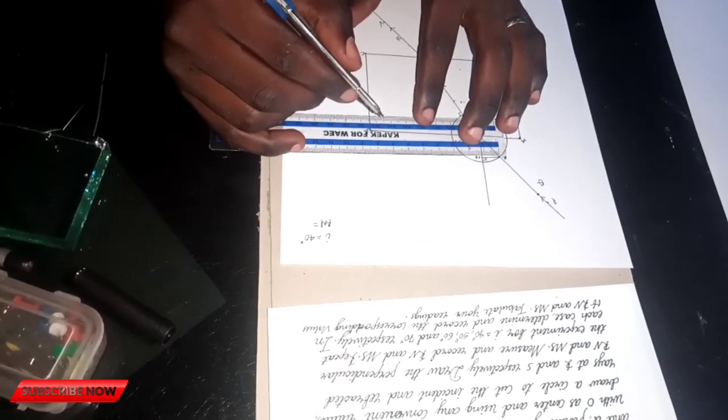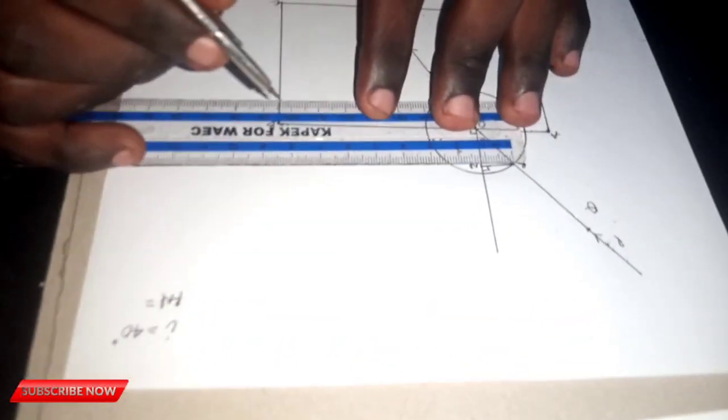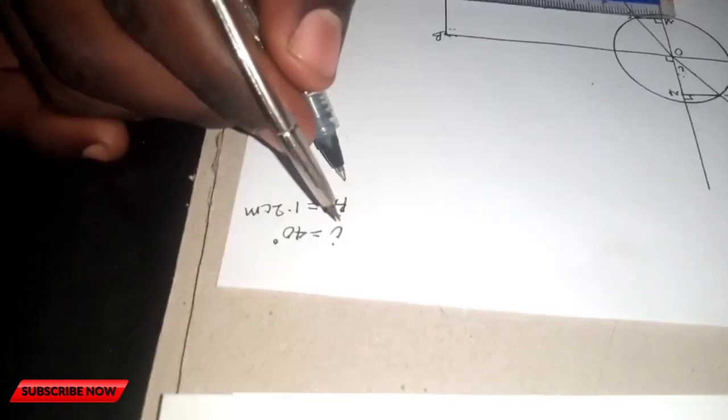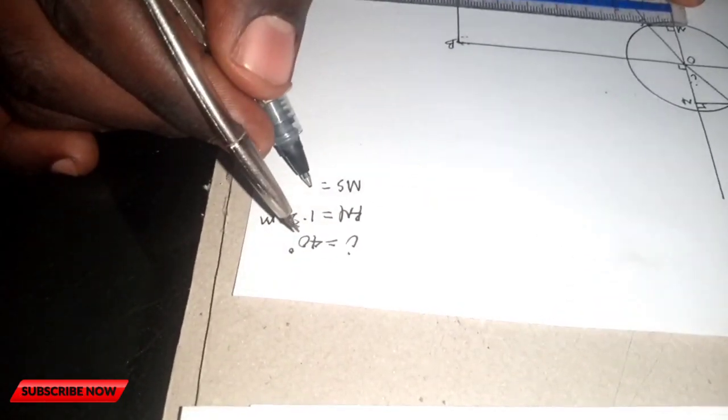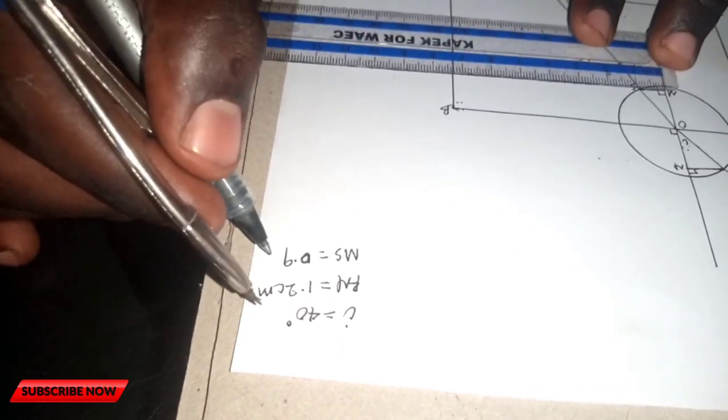If I do that, I will have this to be 1.2 centimeter. So it's going to be 1.20 centimeter. We do that when we are computing the table. And my MS is 0.9 centimeter. So we are done with that also.